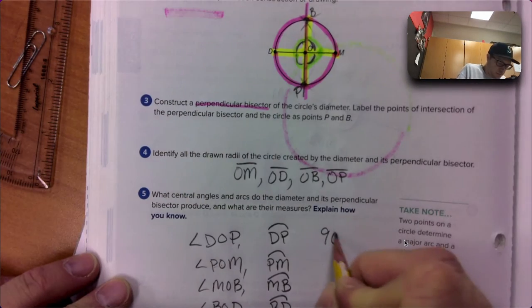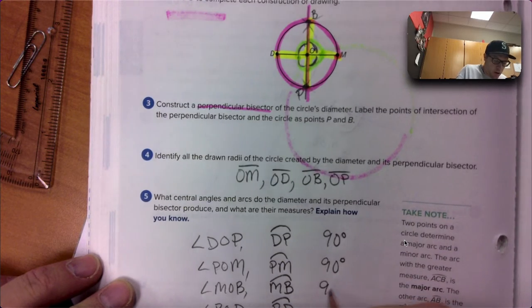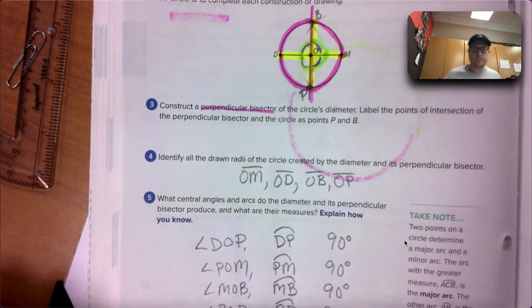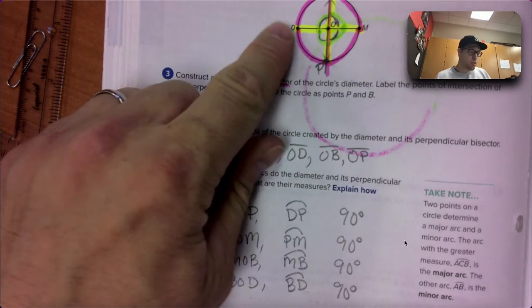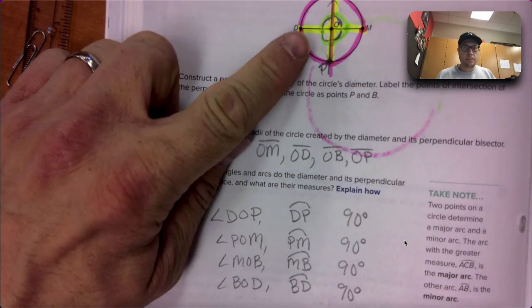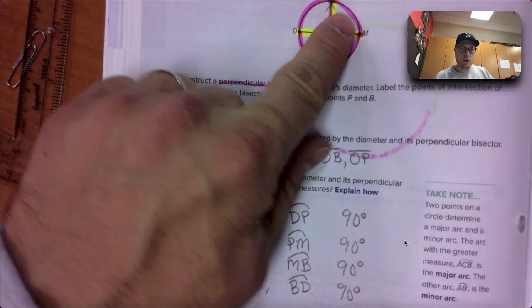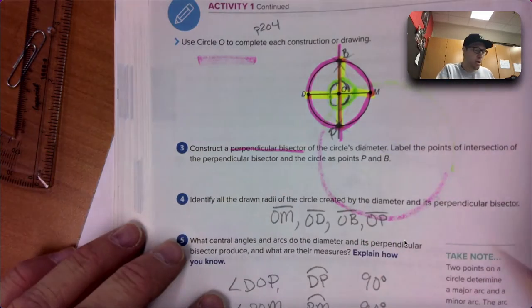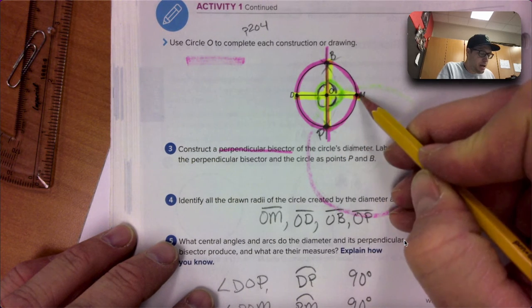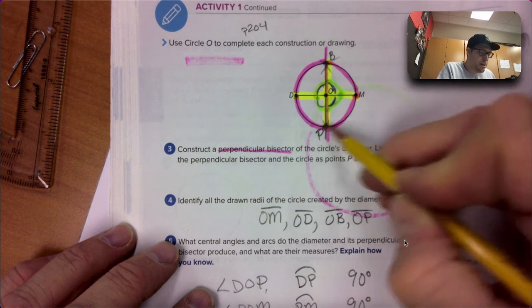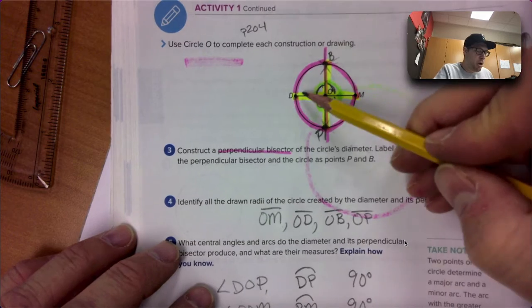There could be other combinations of arcs. We could go all the way around, but these are minor arcs. A major arc would be if I want to go from D all the way around through P, through M, through B. The minor arc would be the other small section of the circle. Okay, we got a vocab word.